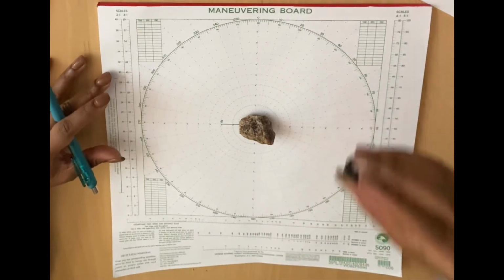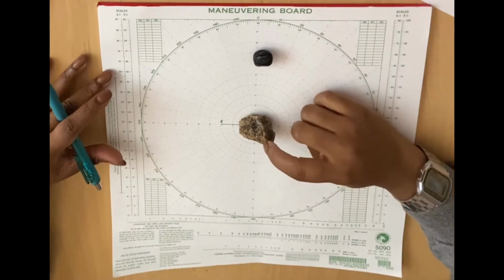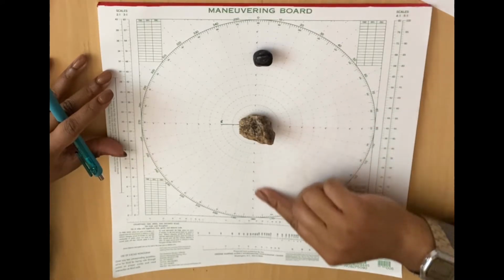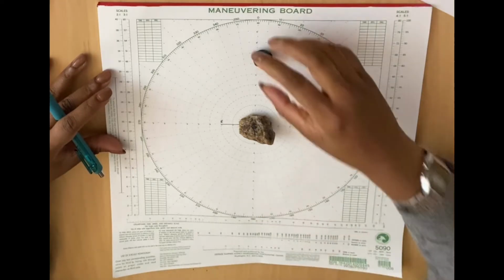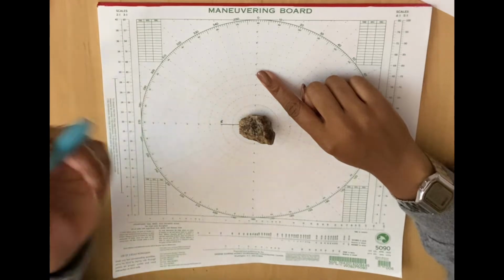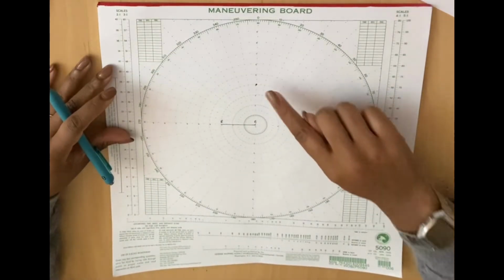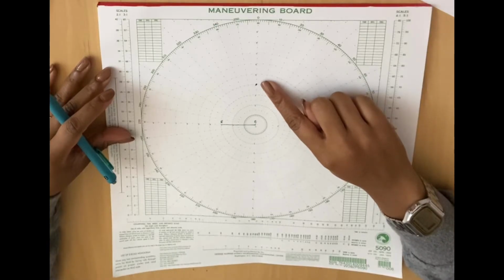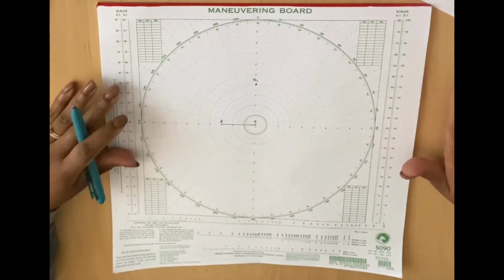So that's how I know that my ship is up here, because in order for me to see the guide, I have to be looking down a bearing of 180 degrees true. Now I'm able to plot myself. I'm going to be up here at a distance of 4,000 yards from the guide ship. So I'm going to make my mark here at the 4,000 yard ring, and that is going to be my M1.